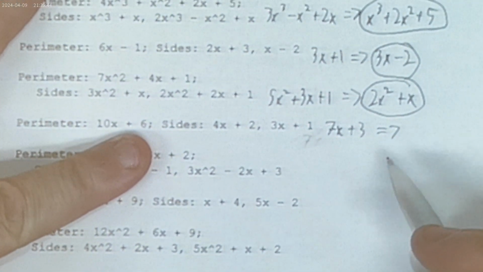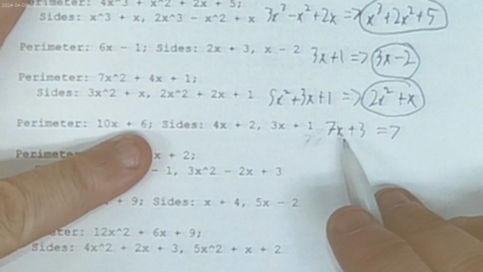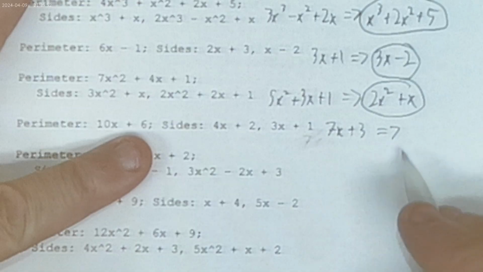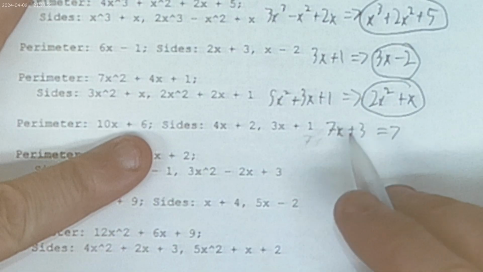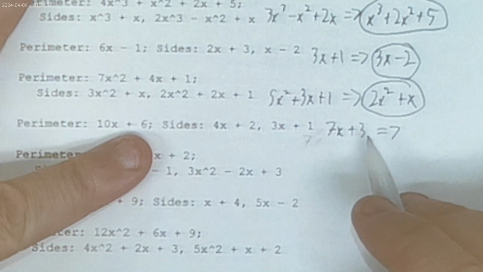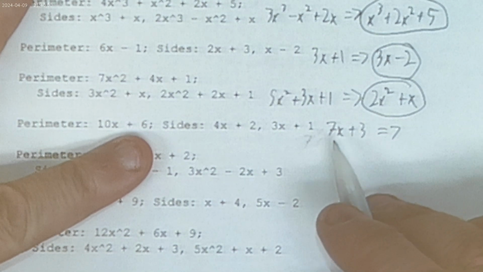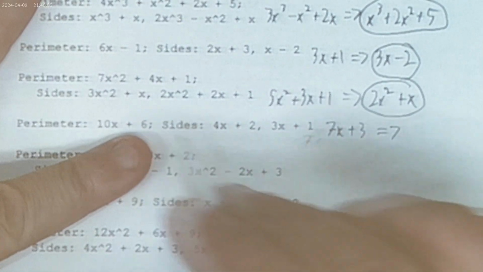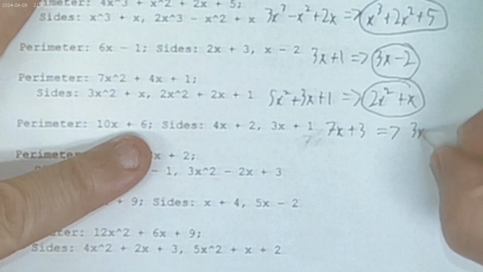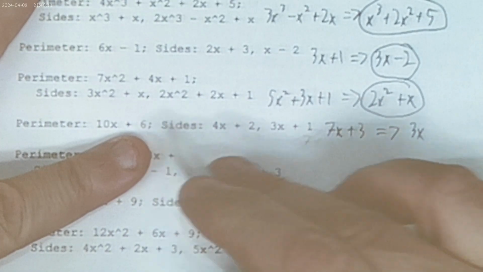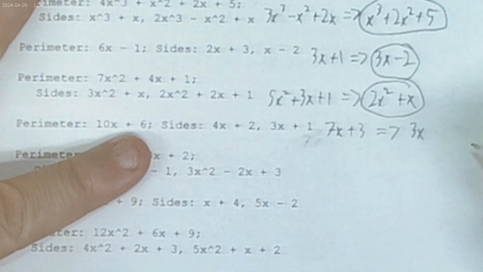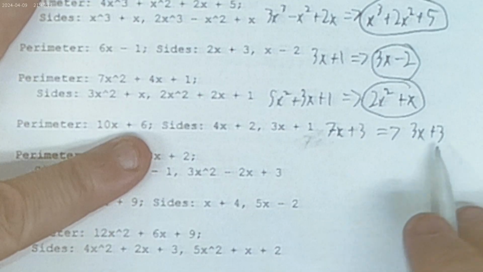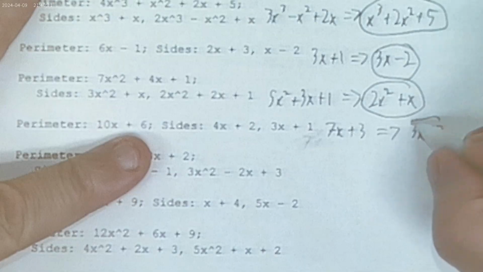So I've got to figure out what I have to add to 7x plus 3 in order to get 10x plus 6. And whatever I add to 7x, it's not going to affect the 3. So I have to add some term of x in order to get 10. So 7x plus 3x equals 10x. So that's 3x. And then I've got plus 6, and then plus 3, so plus 3. So this plus this equals this.